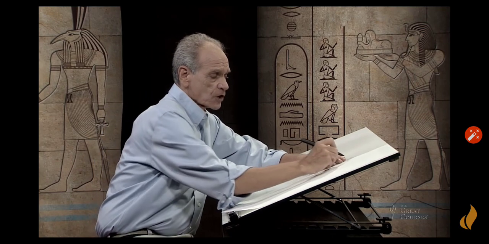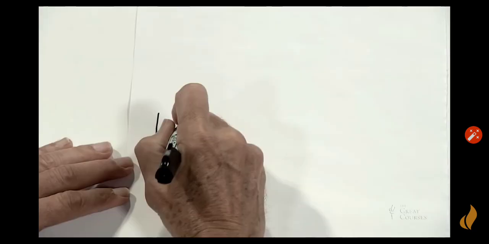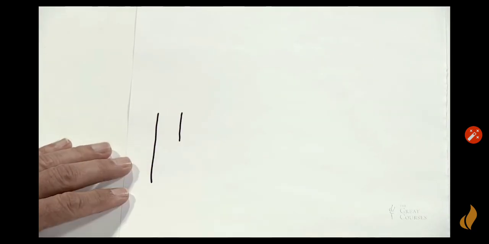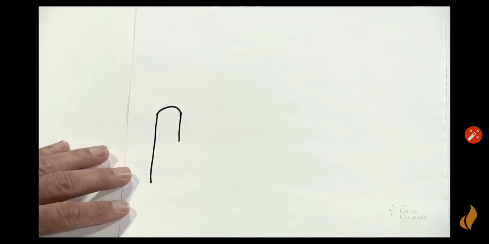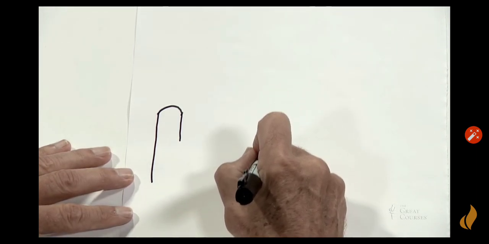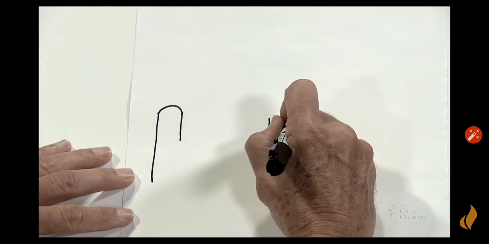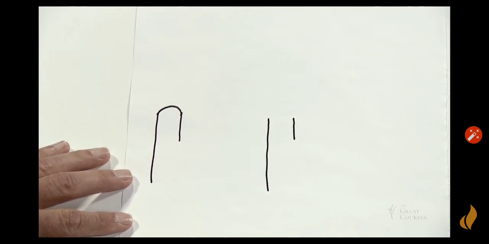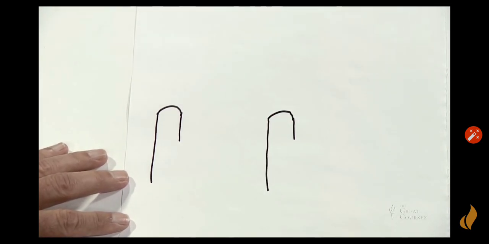So start with a vertical line. Then do a shorter parallel line, and then connect the 2. And that'll always come out nicely. Again, your vertical line, your parallel, connect the 2, and you've got it.